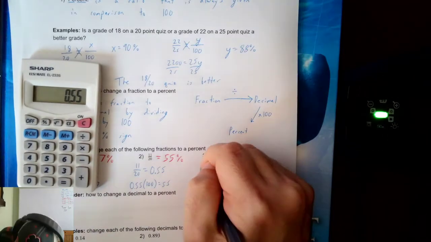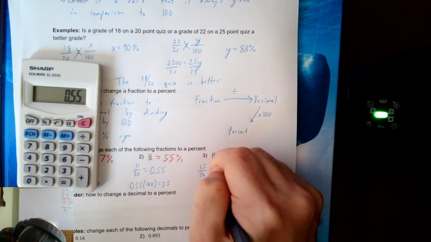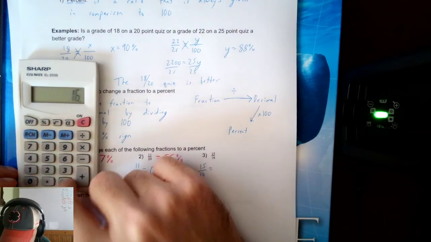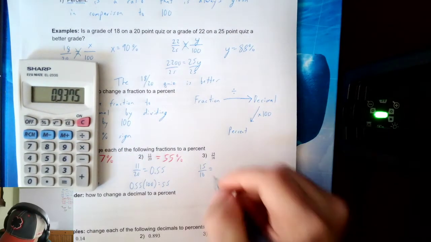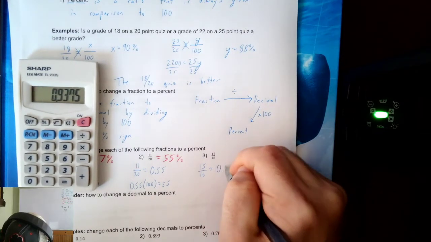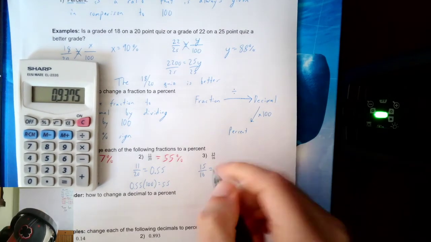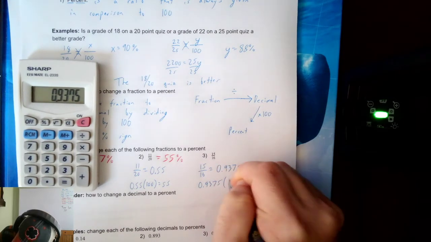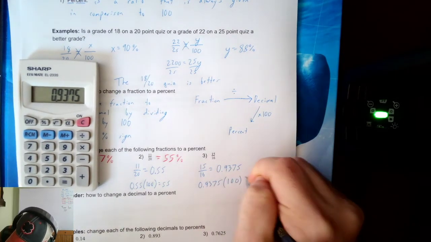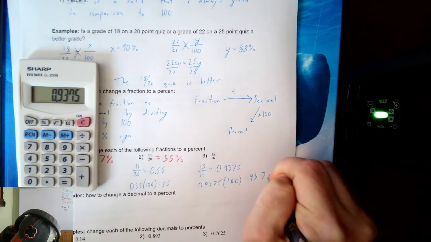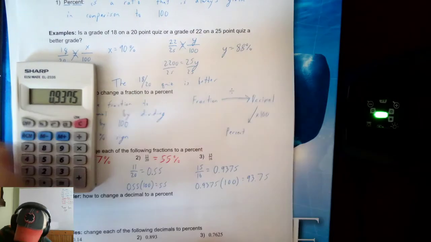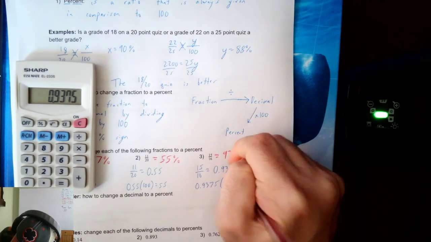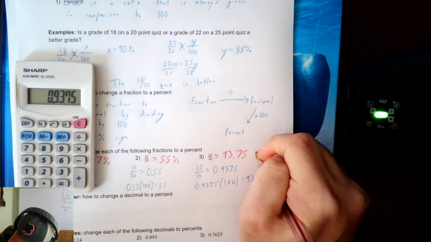Last, 15 over 16. 15 over 16 equals, well, if I divide it out, 15 divided by 16 gives me 0.9375. Let's see, if I take 0.9375 and multiply by 100, I get 93.75, right? Multiplying by 100. So for my answer, 15 over 16 is the same as 93.75%.